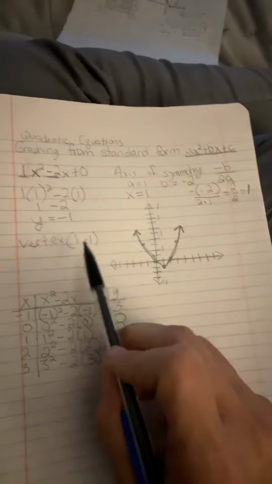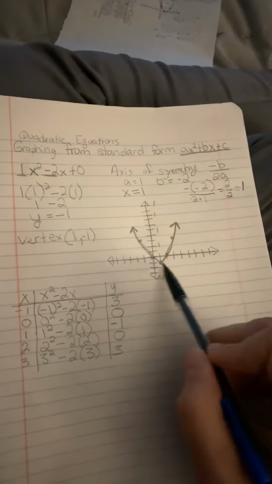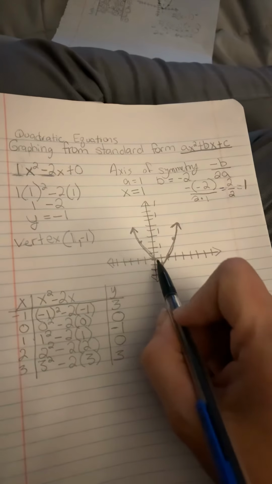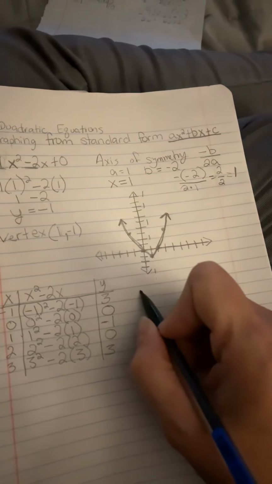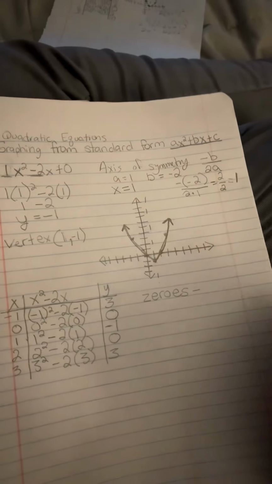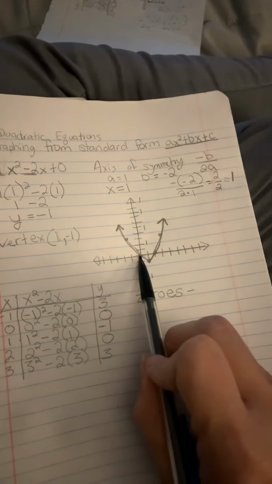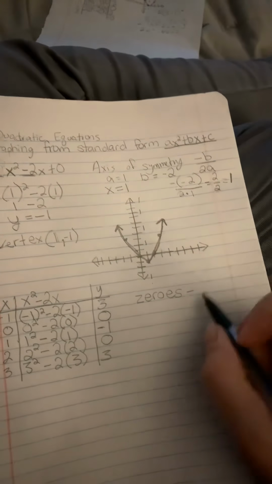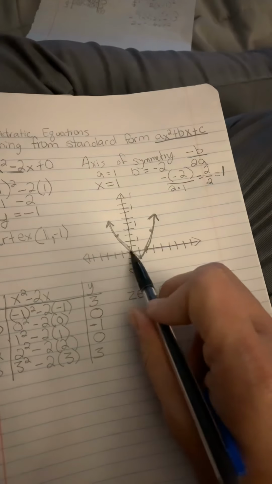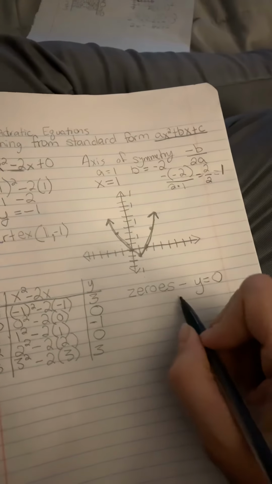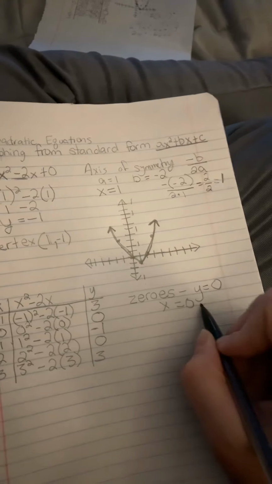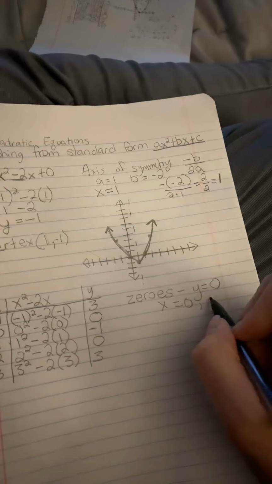All right, so we have the vertex, the axis of symmetry. We've got the points labeled. The only other thing that you need to know is where the zeros are. So if y is 0, x is 0. We've got y equals 0, and we have twice that it crosses the x-axis, which is usually what happens. X is 0 and x is 2.